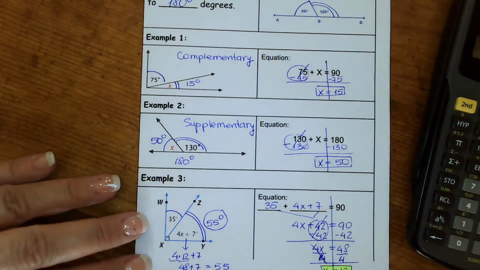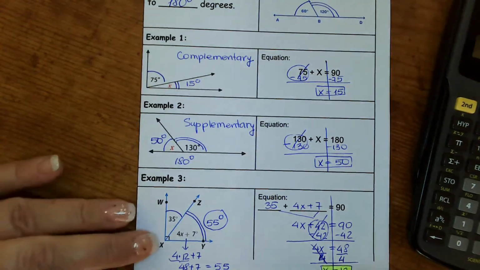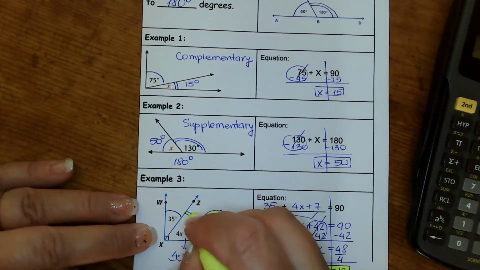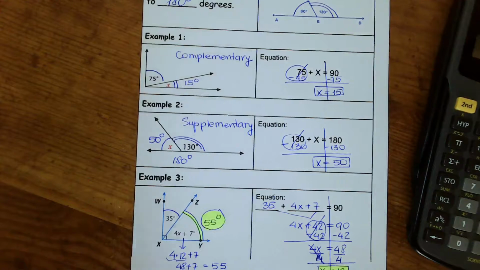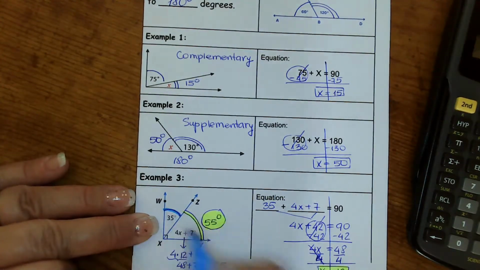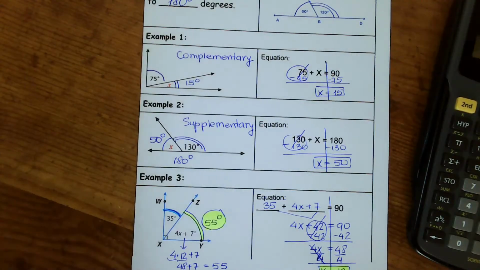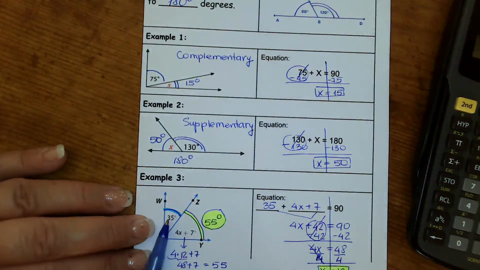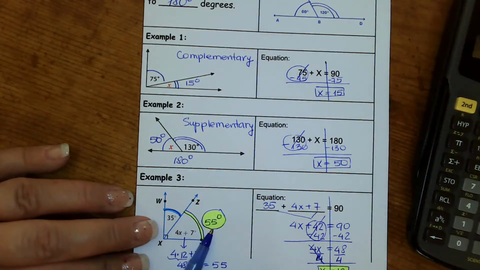So if I look at my angle here, 55, and this angle here, 35, from the original problem, how do I know everything is solved correctly? If I add these two angles up, it has to be 90.